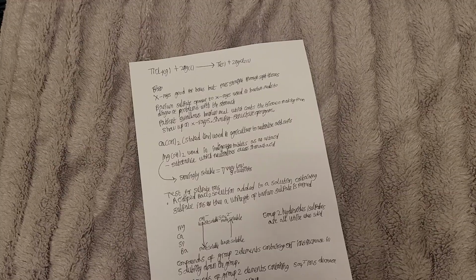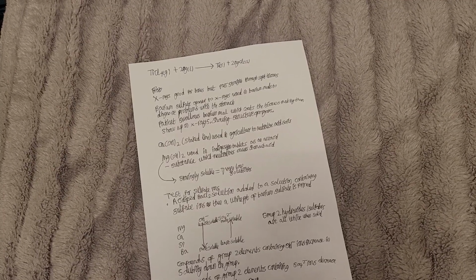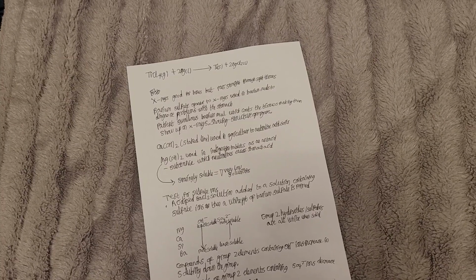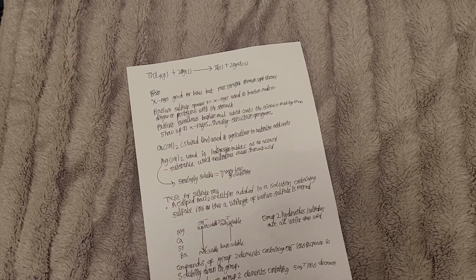Test for sulfate ions: acidified barium chloride solution is added to a solution containing sulfate ions, and a white precipitate of barium sulfate is formed.